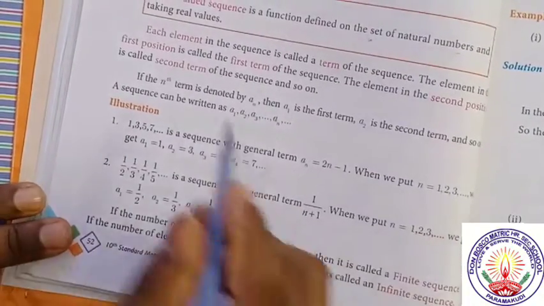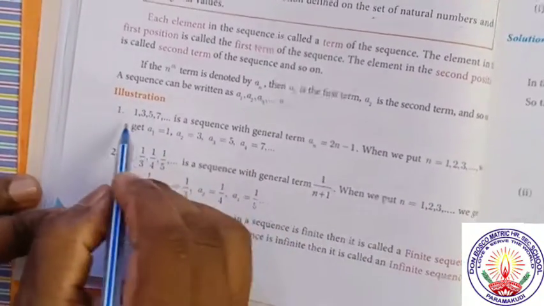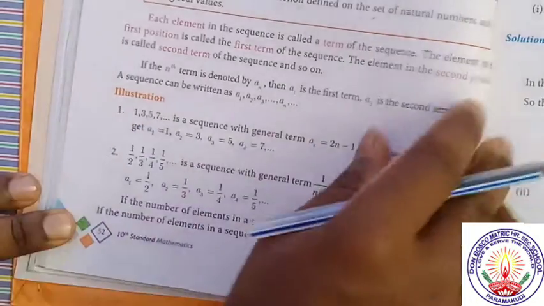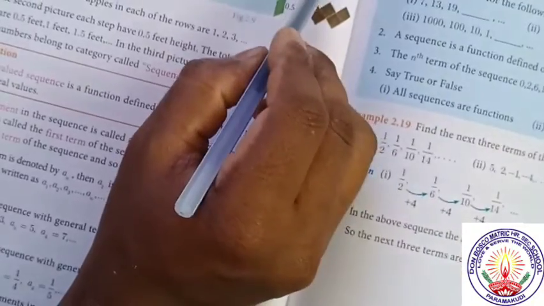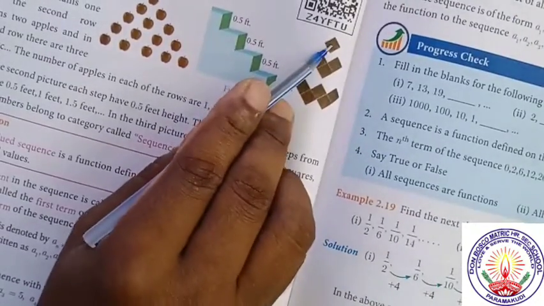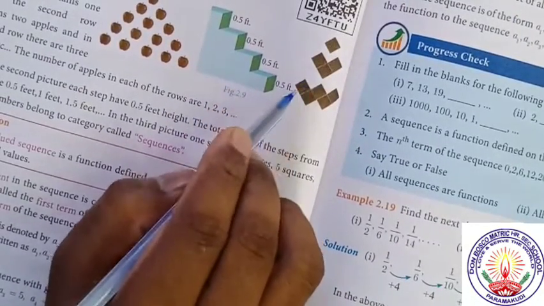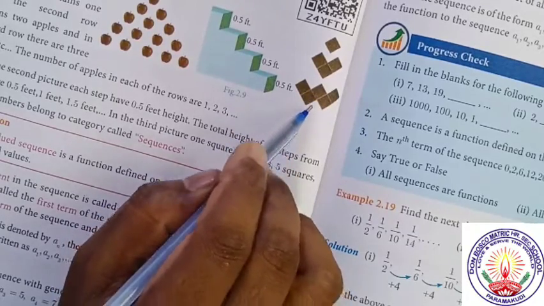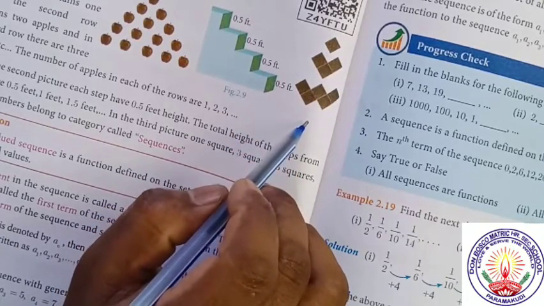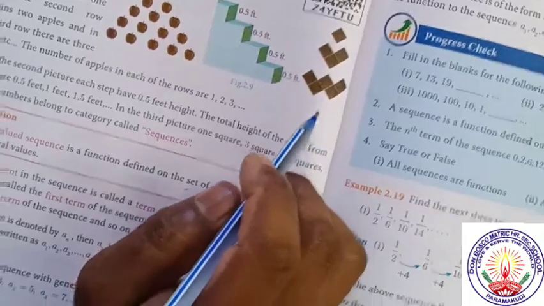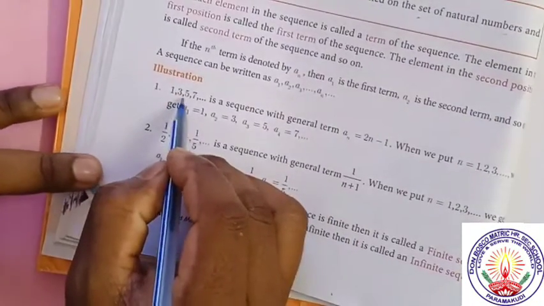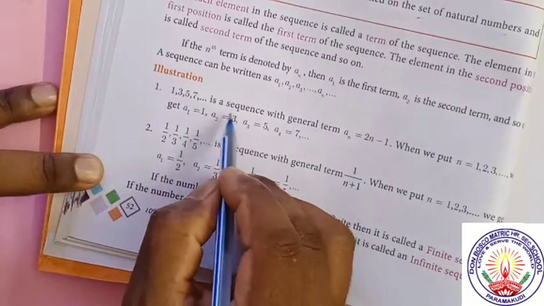Let us see an example illustration. Look at the sequence 1, 3, 5, 7. We discussed this with the number of squares: 1 square, then 3 squares, then 5 squares. If it goes like that, the next will have 7 squares, the next 9 squares. So these are the odd numbers. Here in the example, 1, 3, 5, 7, etc.